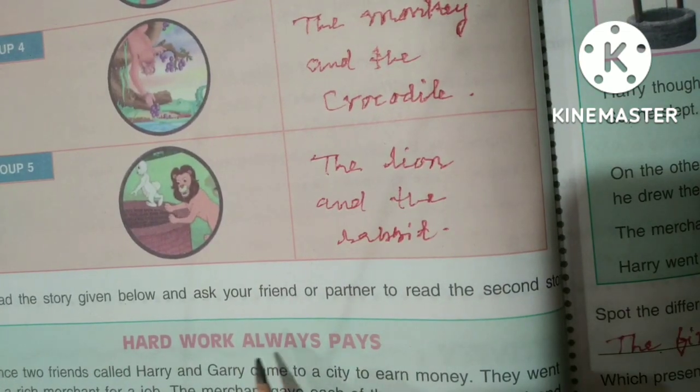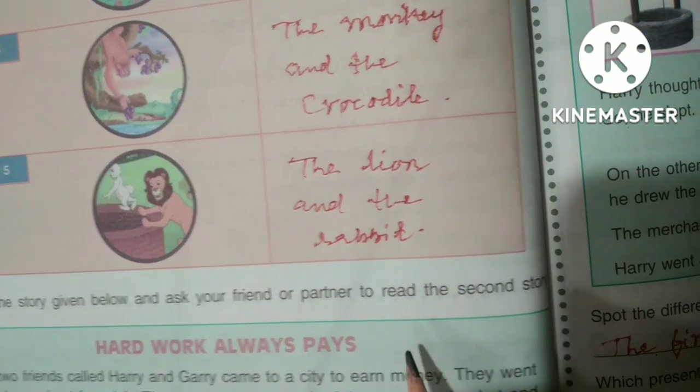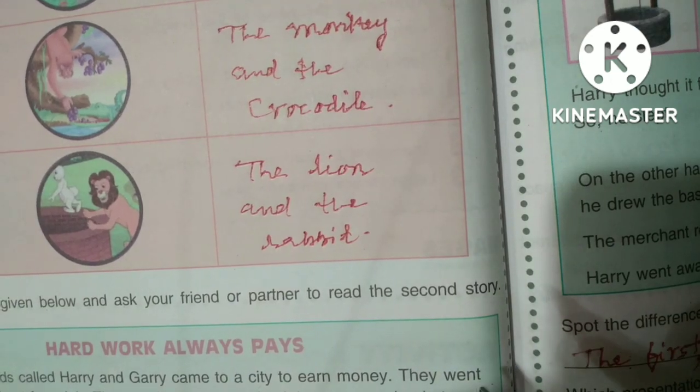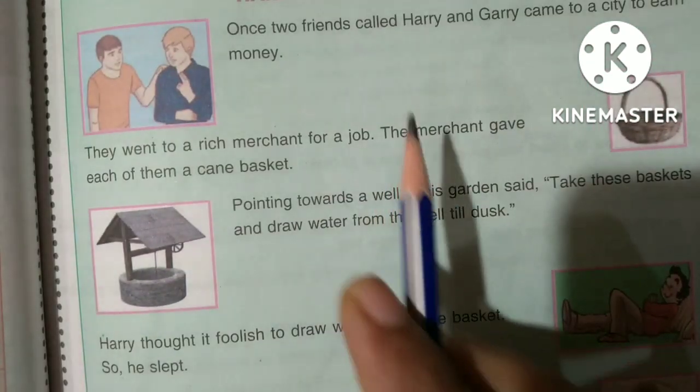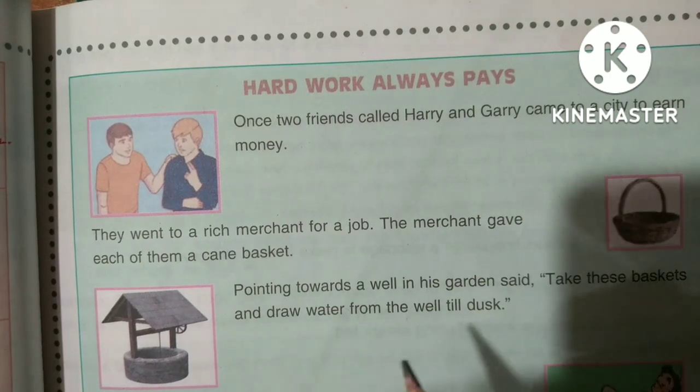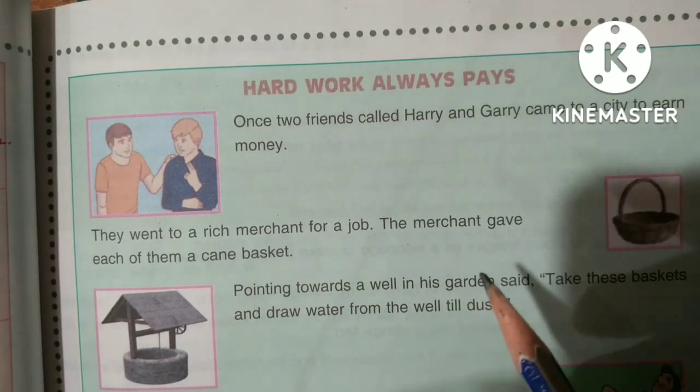Read the story given below and ask your friend or partner to read the second story. The same story is on another page. Here, hard work always pays, for anyone who is doing hard work.